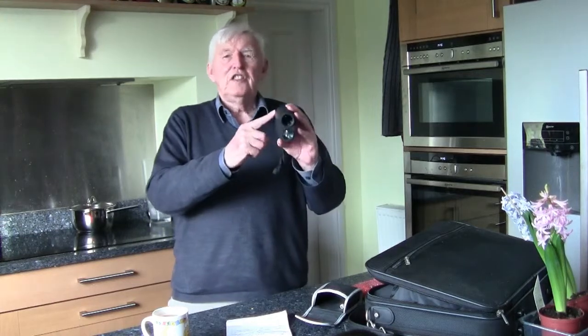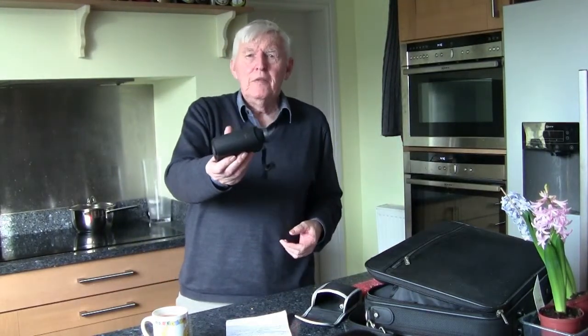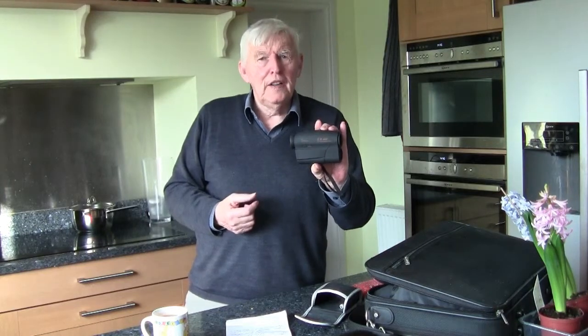In other words, it's got a 7 times optical zoom. These can be bought for around about the £50 mark on websites or various online things, and as far as accuracy goes, I'd say they're as accurate as we probably need to be.